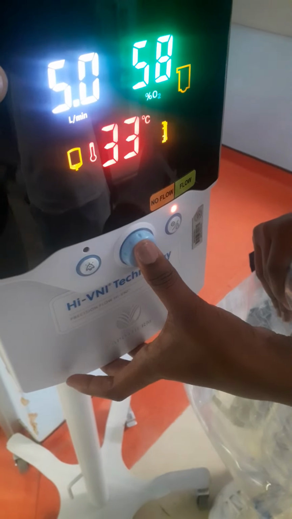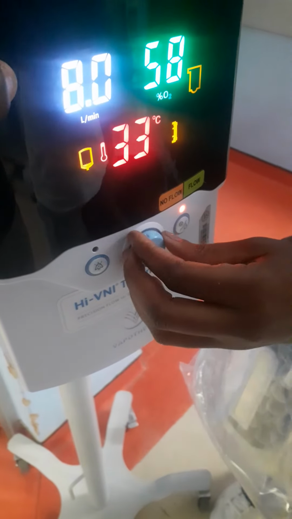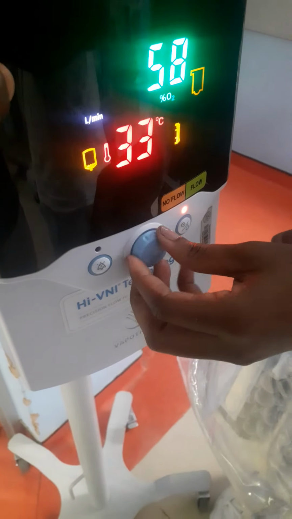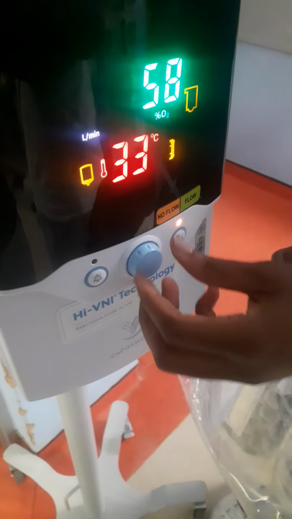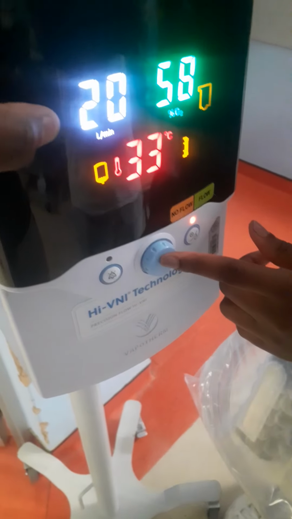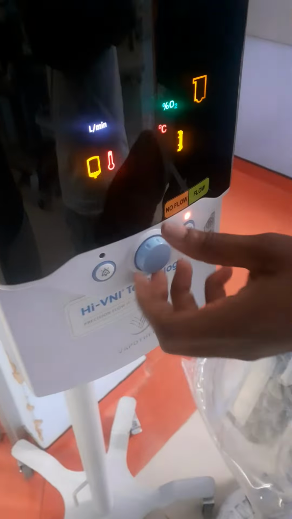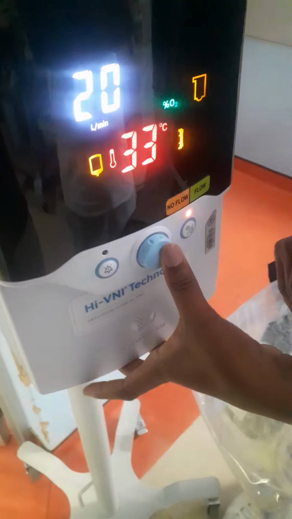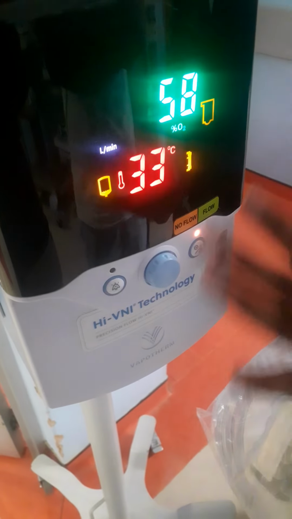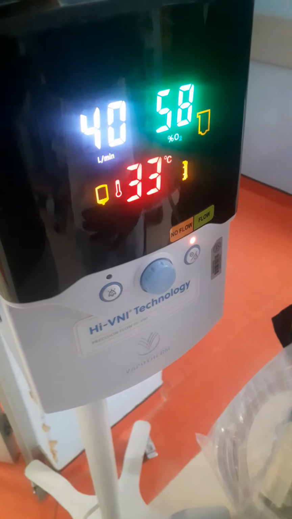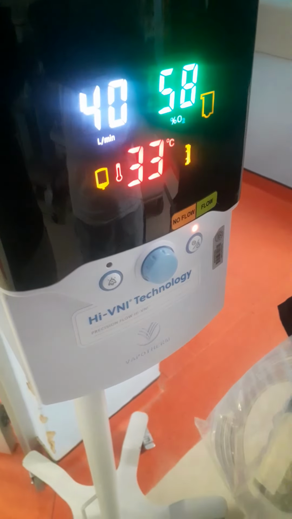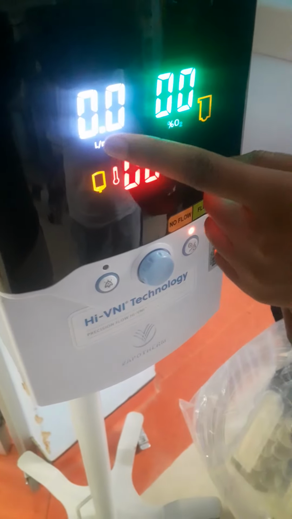Usually, we start on a higher flow. Remember, on nasal prongs it would be 15, but we start higher than that. What is the highest flow that you can do? On this machine, the highest is 40. Other machines can go up to 60, up to 100, but in our hospital, they go up to 60. And then that's our flow.